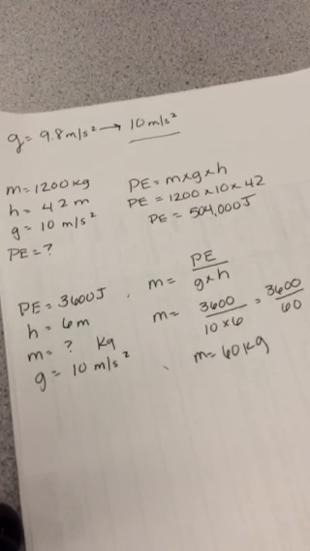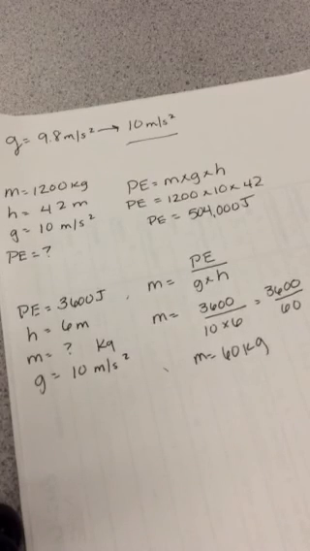Okay? So you're going to want to refer to your cheat sheet. There's lots of variety of different equations to use. Sometimes you solve for height, sometimes you solve for weight. And you just have to remember when mass is involved, so is gravity.